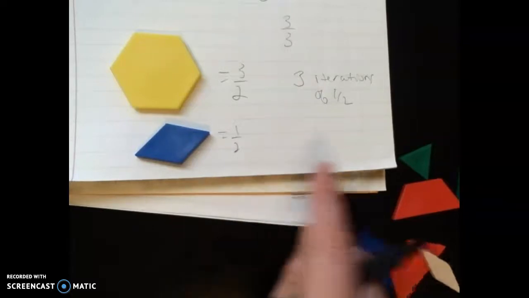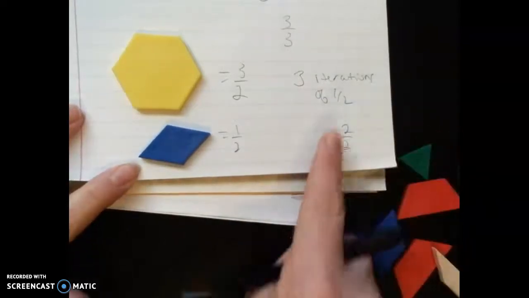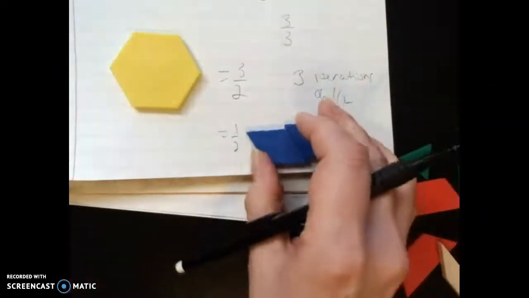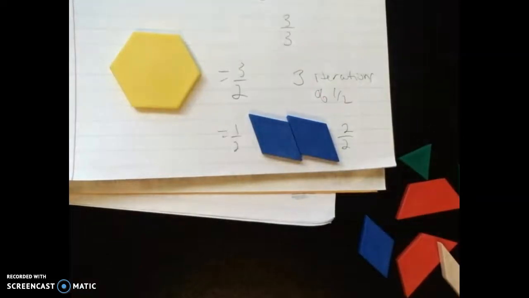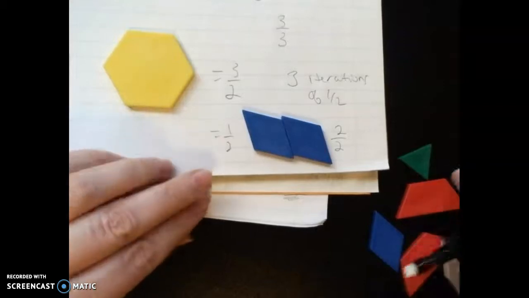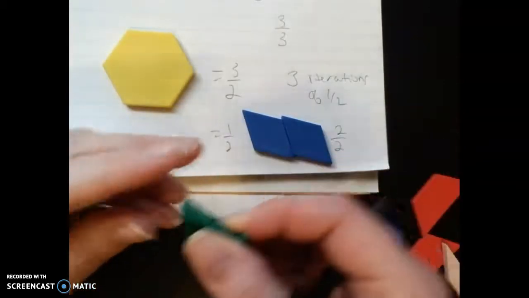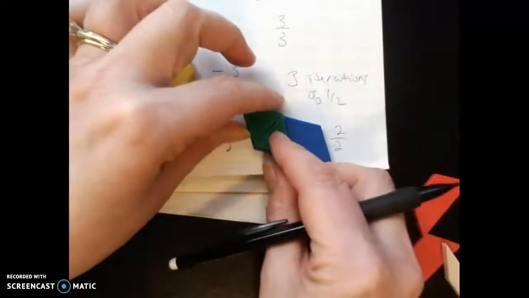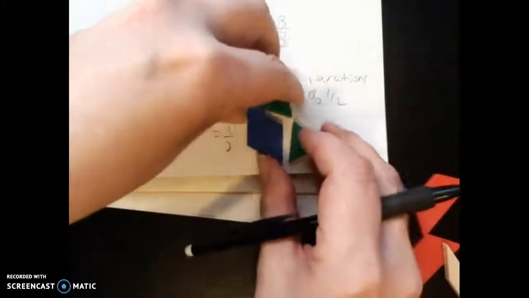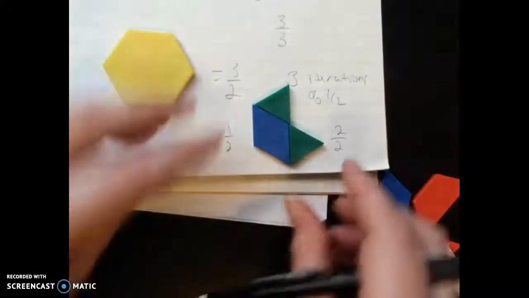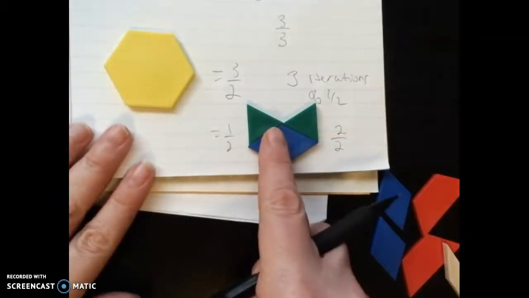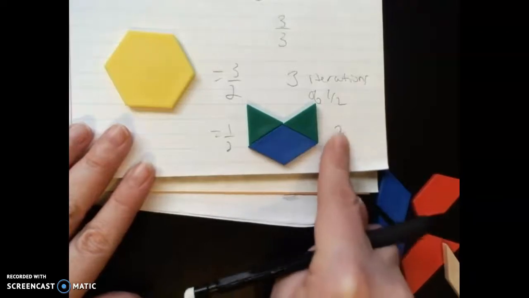Well, the original shape would have to be 1, which is 2 sets of 2, so 2 iterations of a half. So it would have to be something like that. Now again, it could be anything that has the same area. So for example, if I know that 2 triangles have the same area as a rhombus, I could use a rhombus and then maybe put 2 triangles. And again, it could be in a weird way. That's totally fine. I can make it look like a cat, actually. There you go. So then this shape is still equal to a whole or equal to an area.